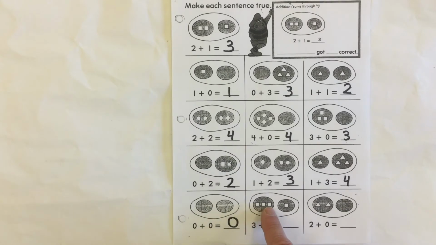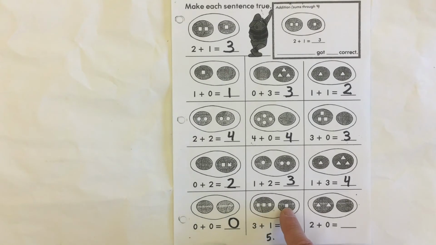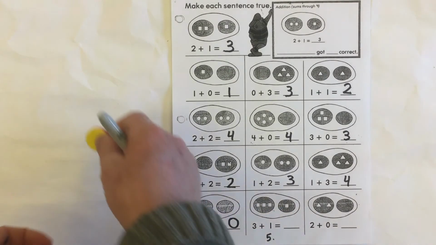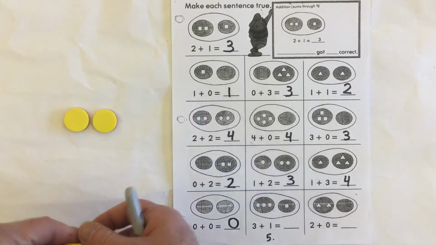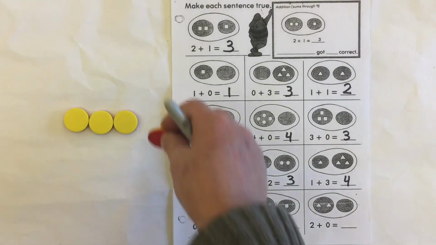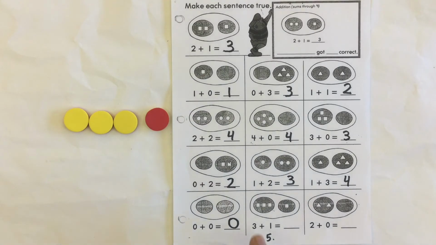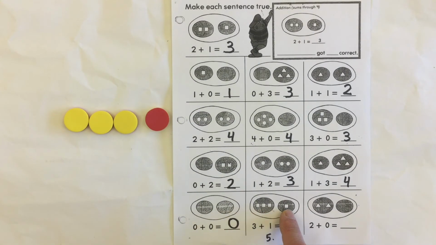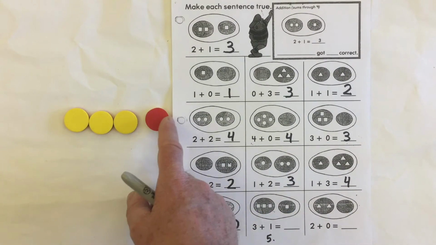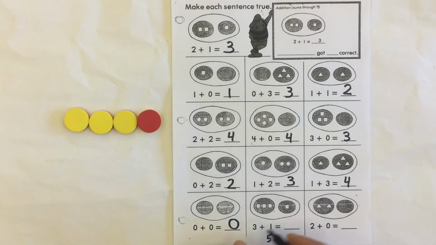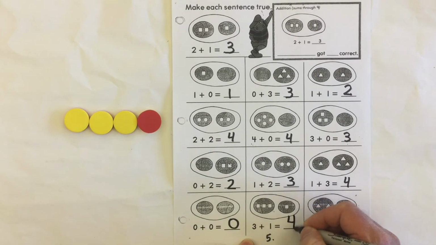Next we have 3 plus 1. So that looks like this. 1, 2, 3, plus 1. Count all the shapes. 1, 2, 3, 4. 3 plus 1 is 4.